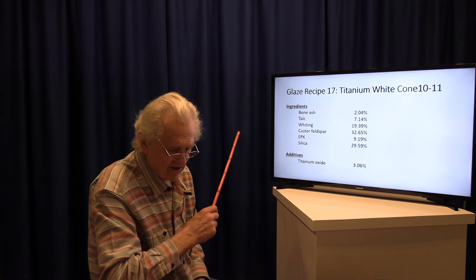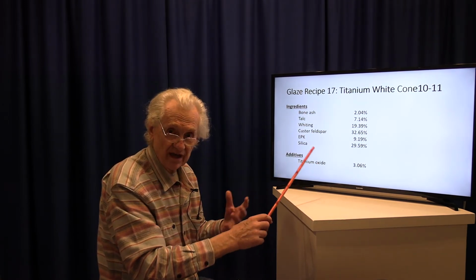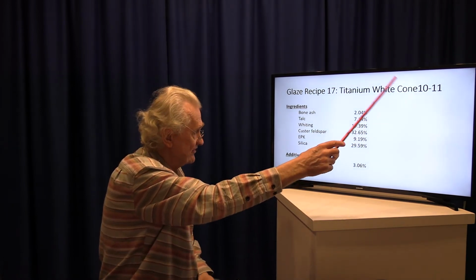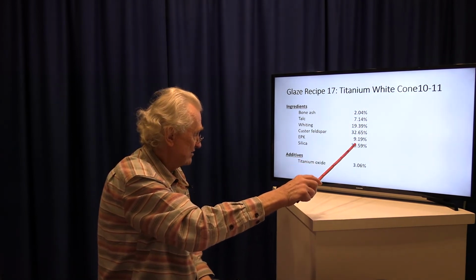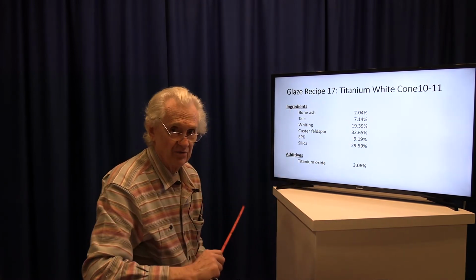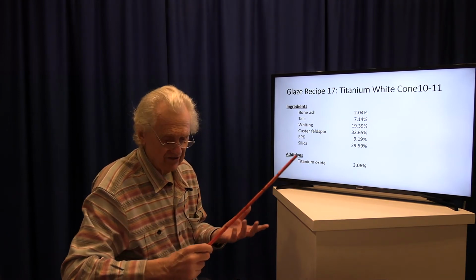And titanium oxide, that's another opacifier. It's going to make it opaque white, or milky white anyway. But when you get up to cone 10 or 11, with not very much silica, not very much aluminum, it's probably going to run. It's probably going to be considered a more fluid glaze, and it is.